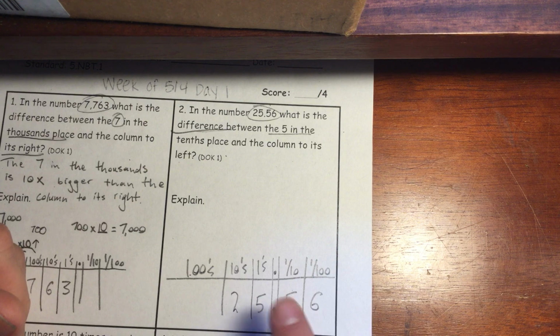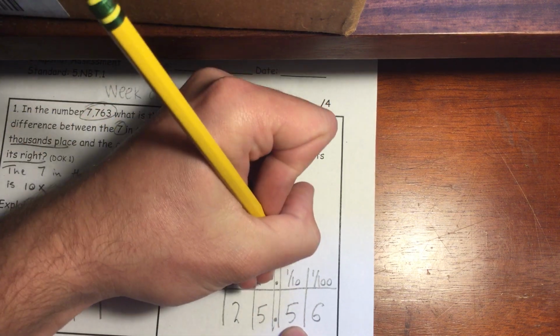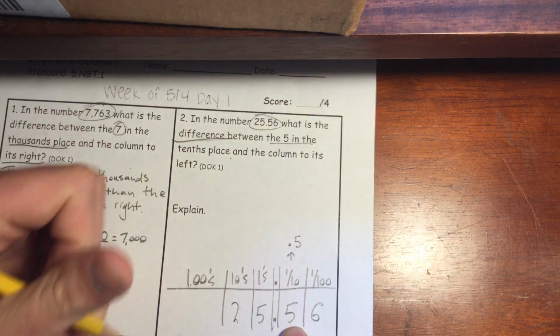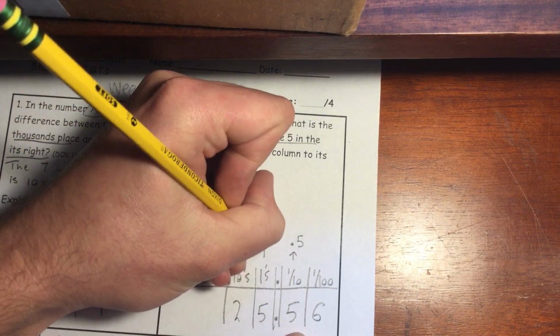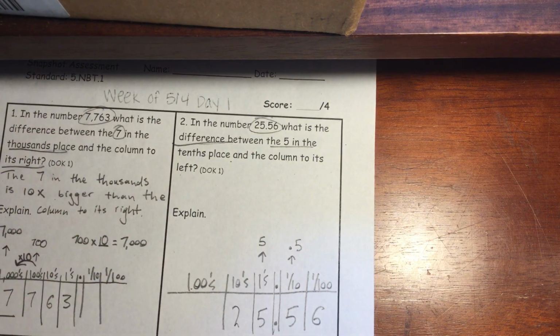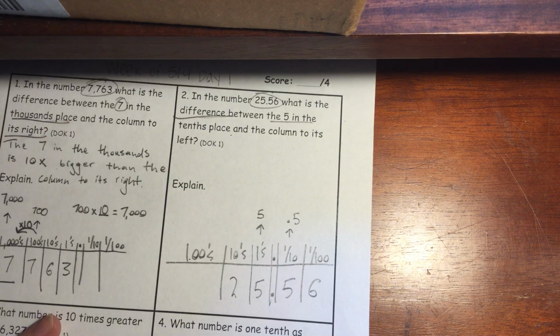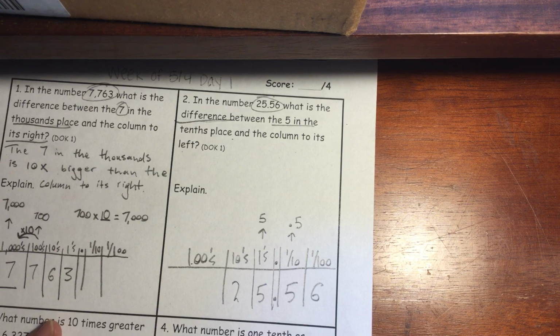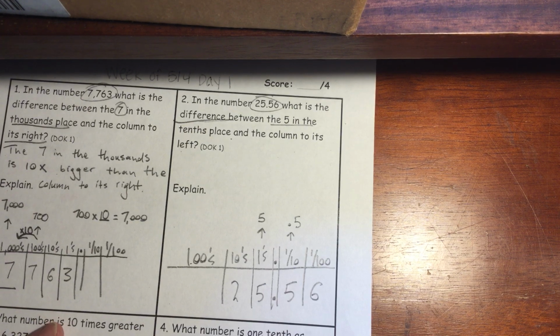Okay, so I know that the 5 in the tenths place is equal to 5 tenths, and I know that the 5 in the ones place is equal to 5 ones. So thinking about how they are different, they have the same digit, but they have different values.